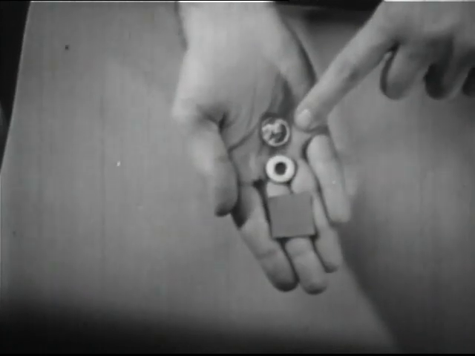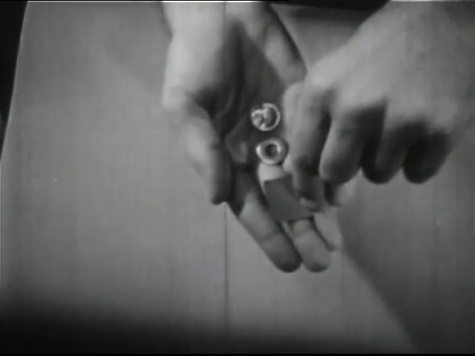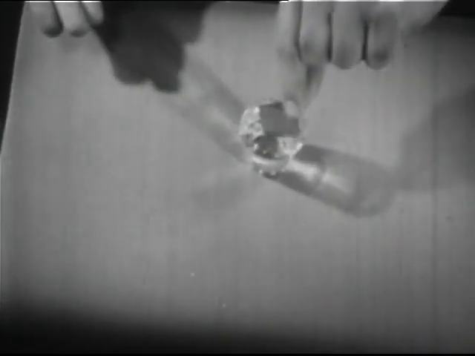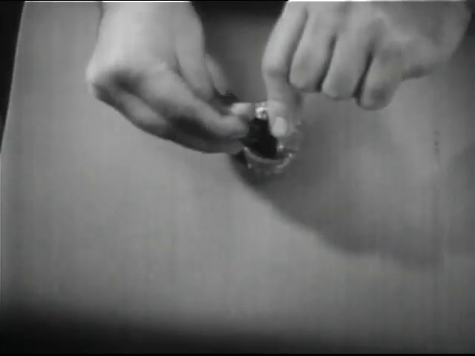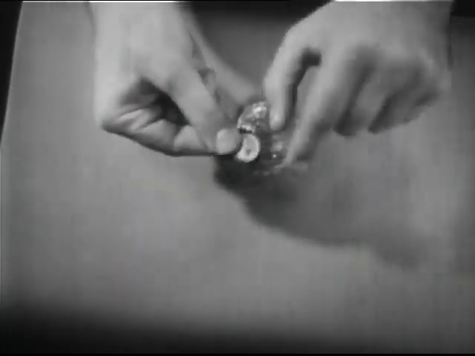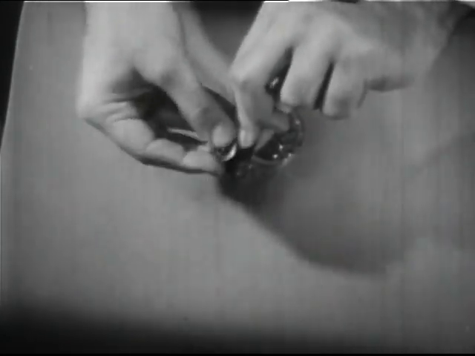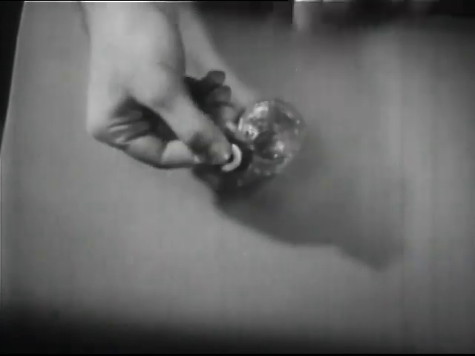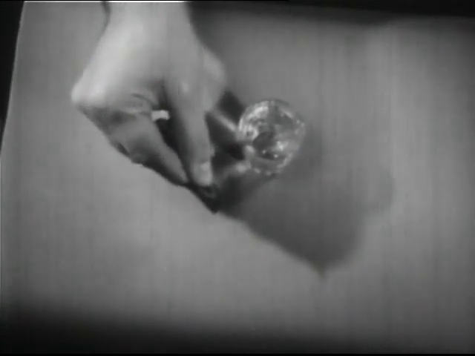Now, you can make a little voltaic cell in your own home, one that actually works. All that you need is a penny, a galvanized iron washer, and a small piece of blotting paper. Soak the blotting paper in salt water or vinegar. That will be your electrolyte. Then squeeze the blotting paper between the penny and the washer. And there's your voltaic cell. 2 different metals and an electrolyte.